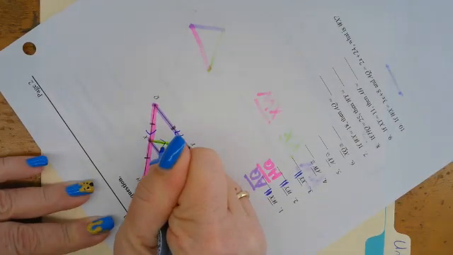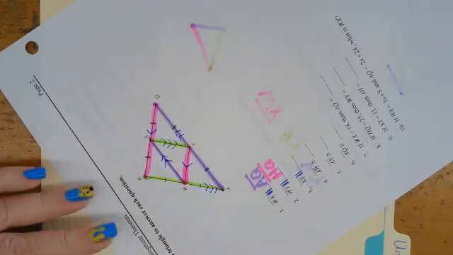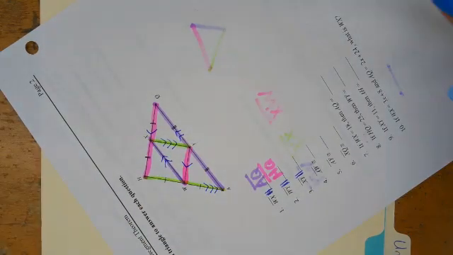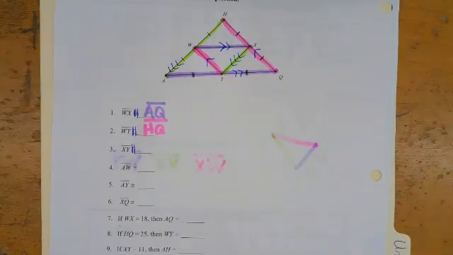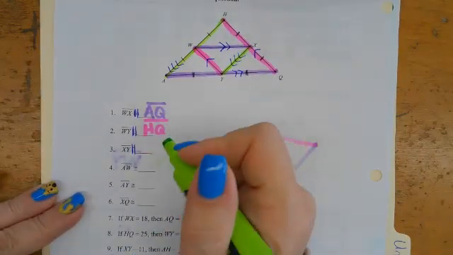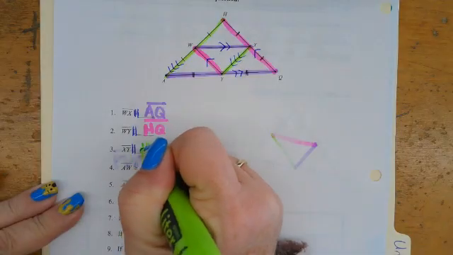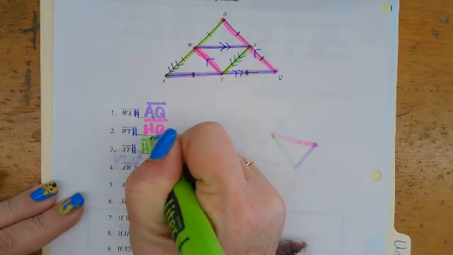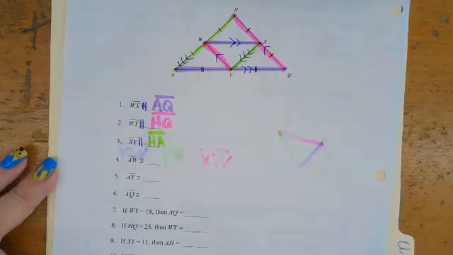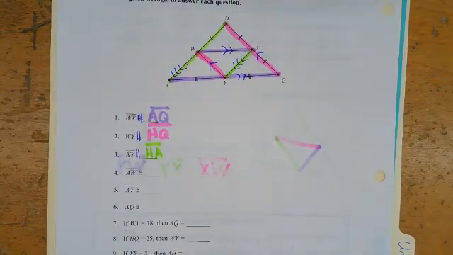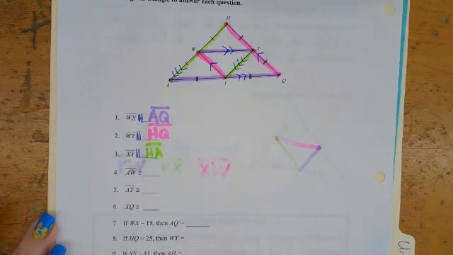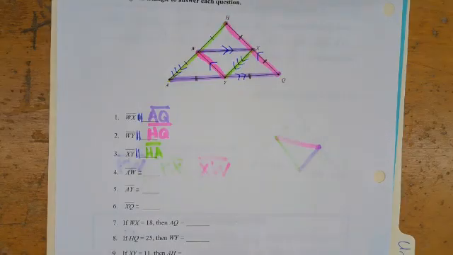So I'm going to label this with 3 markings to indicate that it's parallel. Okay, so XY is parallel to HA. The reason I did this in color is so that you can see it a little more clear. All right, so that's a lot of information so far that we have within that triangle. Now, let's see what else we can find.